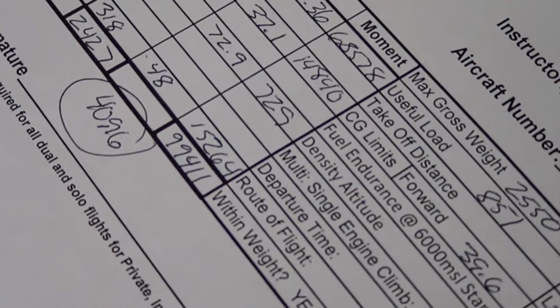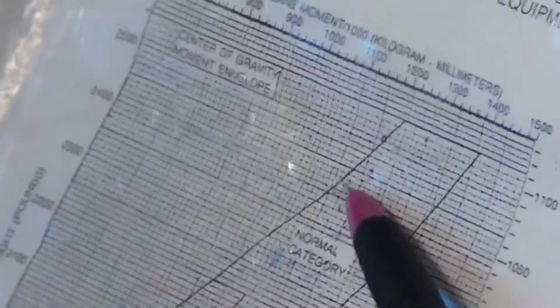Right? Yep. CG. So we're within the envelope. Good. Alright, so we can also do it by moment here. Our total moment is 99,411. You see that? Yes. So we can go to 99 right here, 411. And then we're at 2427, somewhere in here. Okay. So it's right in the envelope. So that's the two different ways you can get your CG. Perfect.